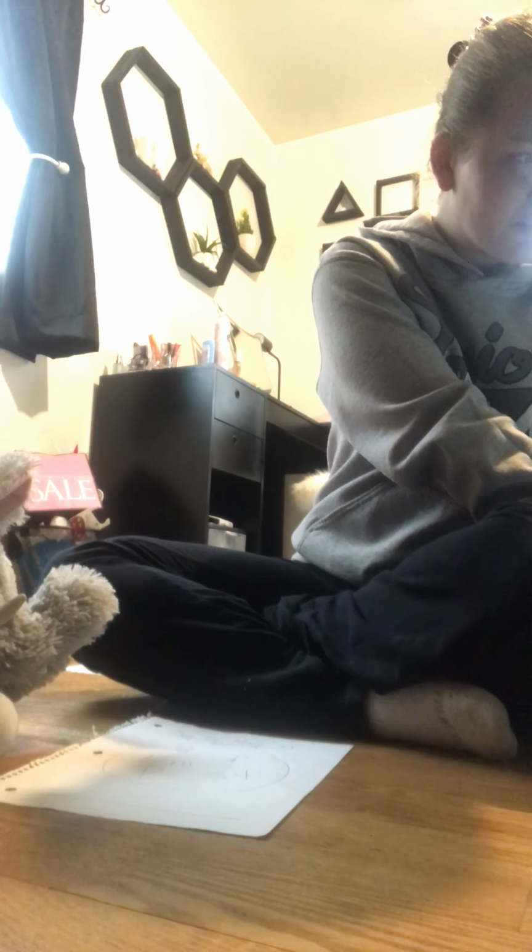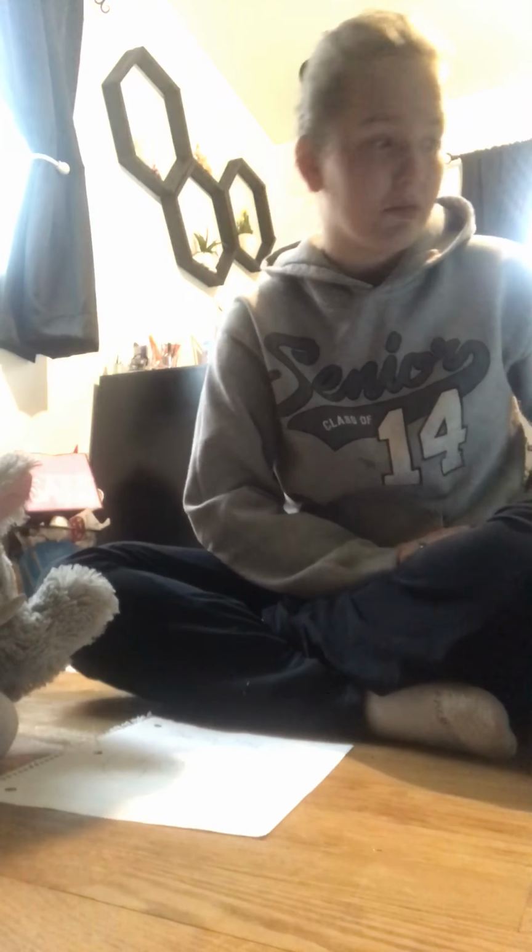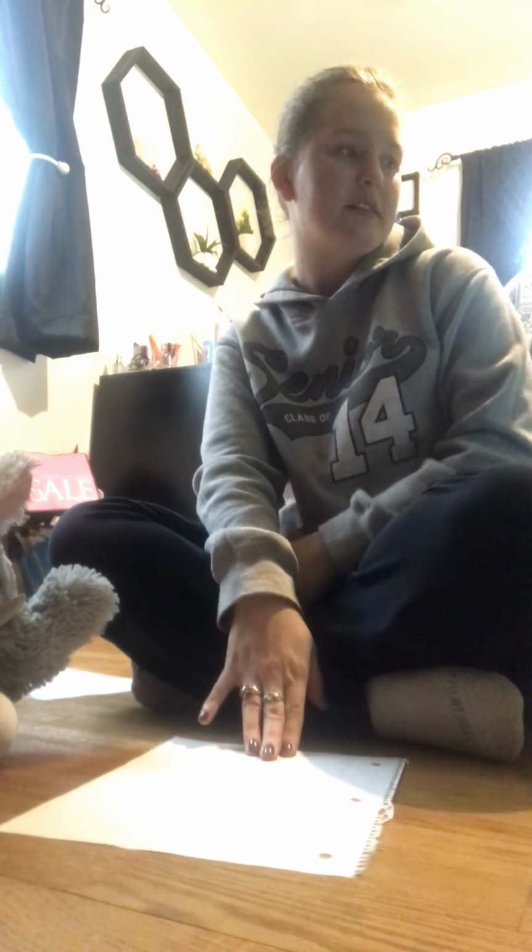So now we're going to move on to modeling continuous blending. For this one, I need the word spin, S-P-I-N. I would print spin on the board. And then I would say, today I'm going to show you how to sound out words.